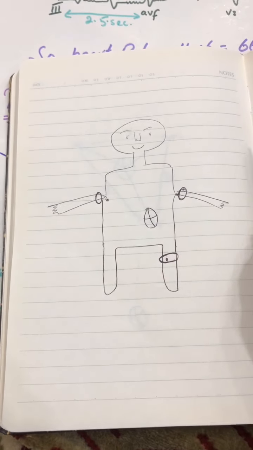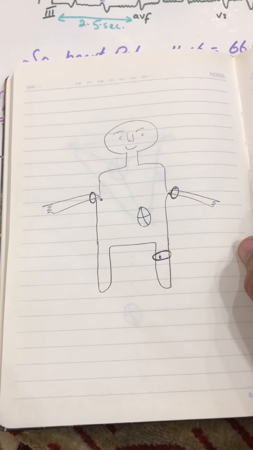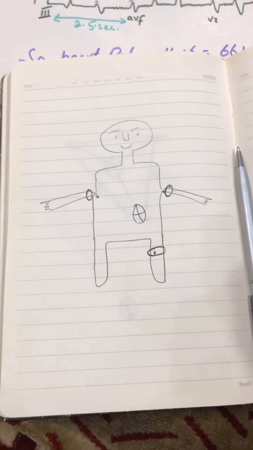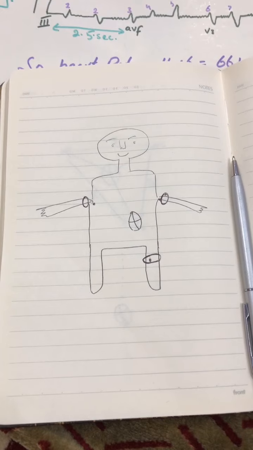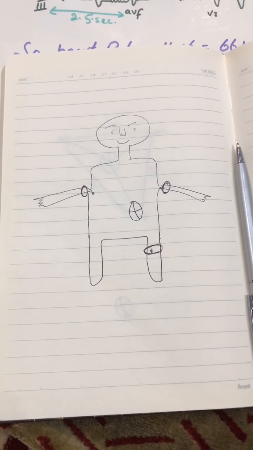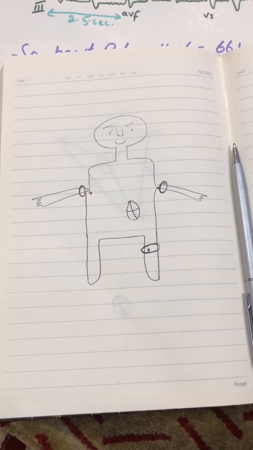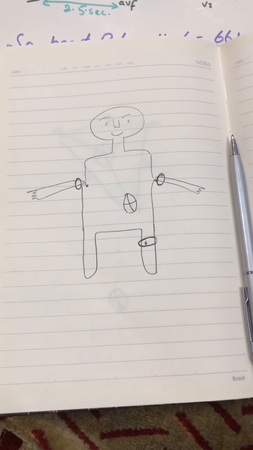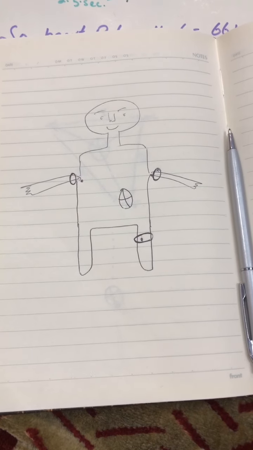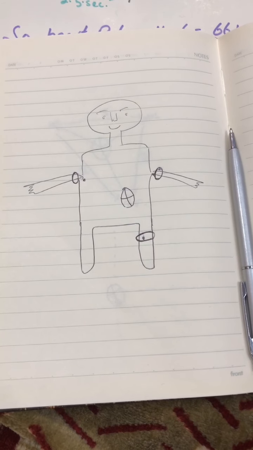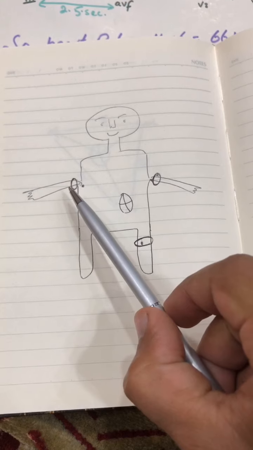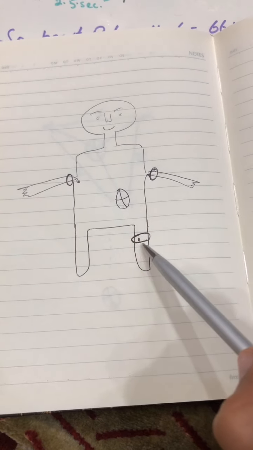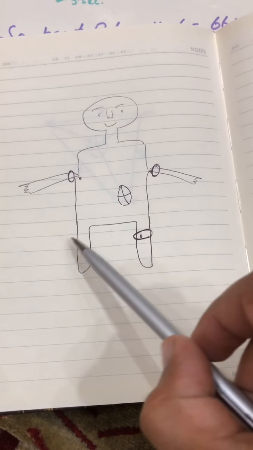See, we have 12 leads in this ECG that we are using in the normal daily routine in the hospitals. Okay, these 12 leads consist of 4 limb leads, in which 3 actually have voltage, but the fourth one does not. See, one we connect to the right hand, one to the left hand, one to the left foot, and one to the right foot.